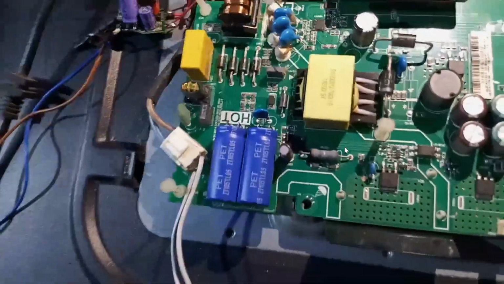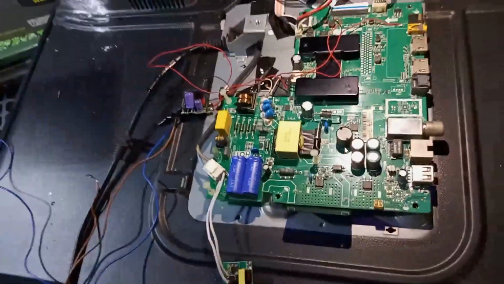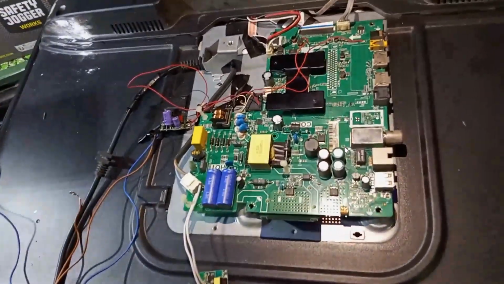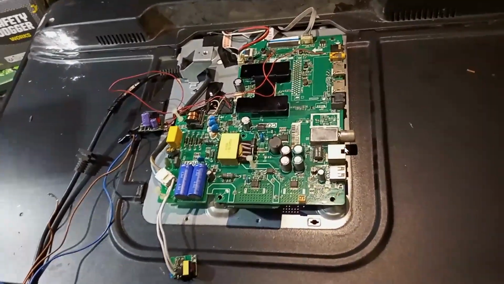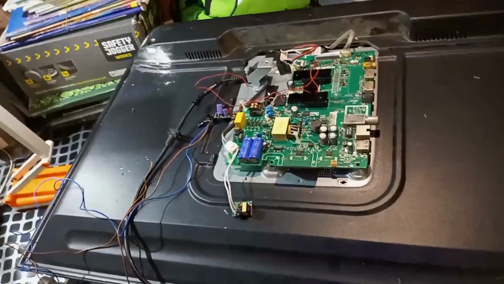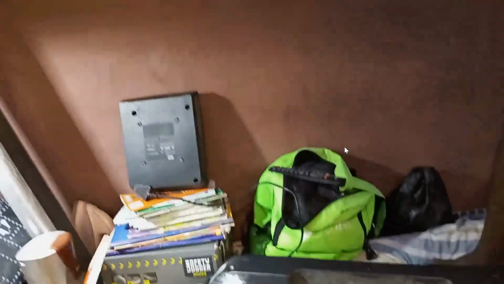Okay, to prove that what we just did is working, before I supply the AC voltage to this LED board, I will first of all test this TV. You will see that it's blank. You will not see anything on the screen, but when I power this LED board, you will see that everything will be showing on the screen. Okay, so help me power it on.